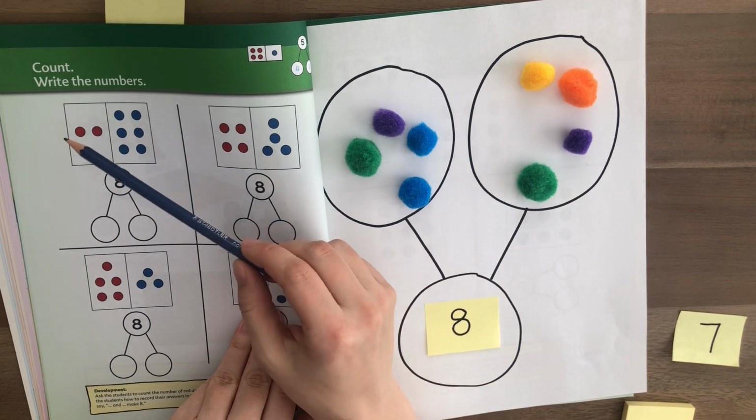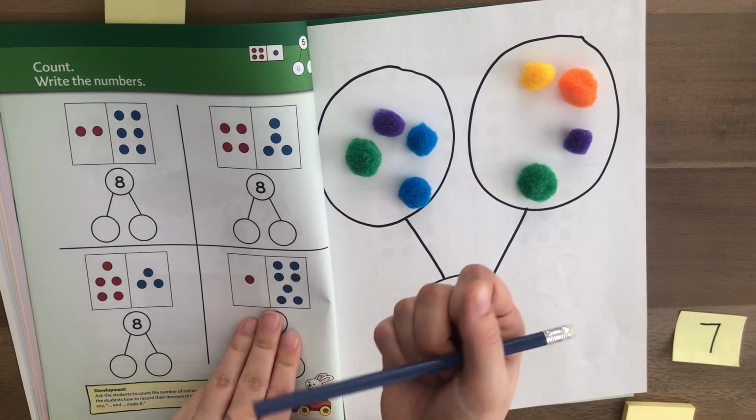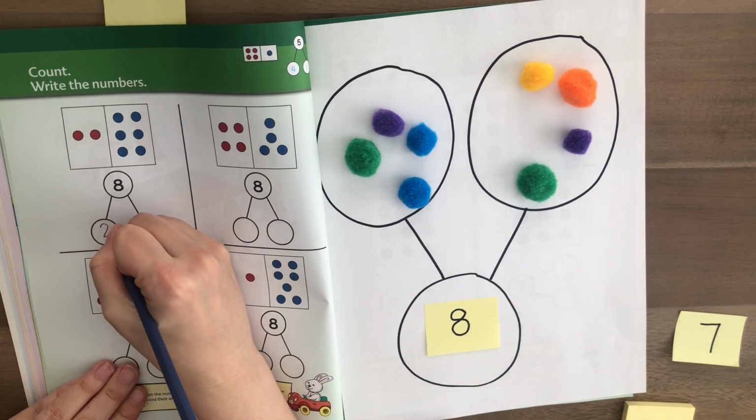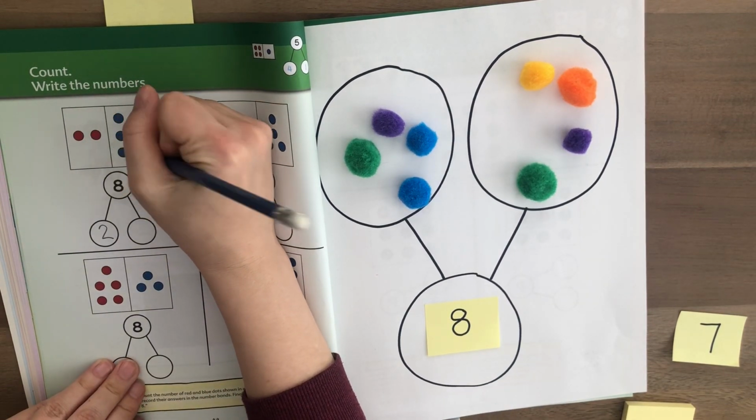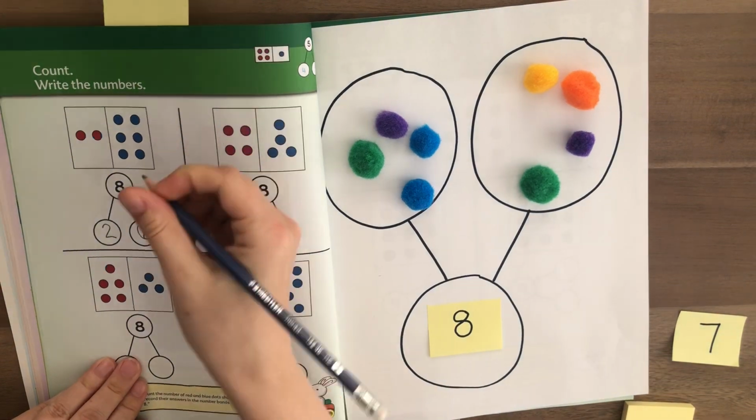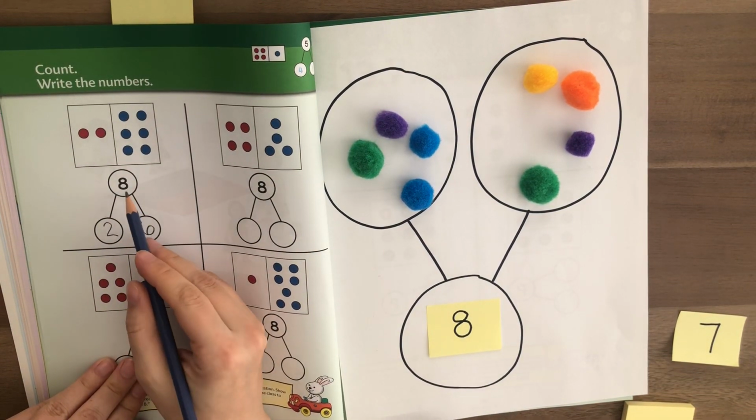Let's look at the red dots first. 1, 2. And 1, 2, 3, 4, 5, 6 blue dots. 2 and 6 make 8.